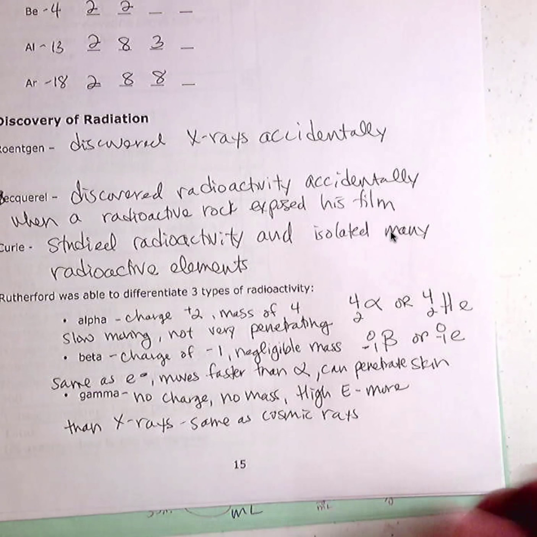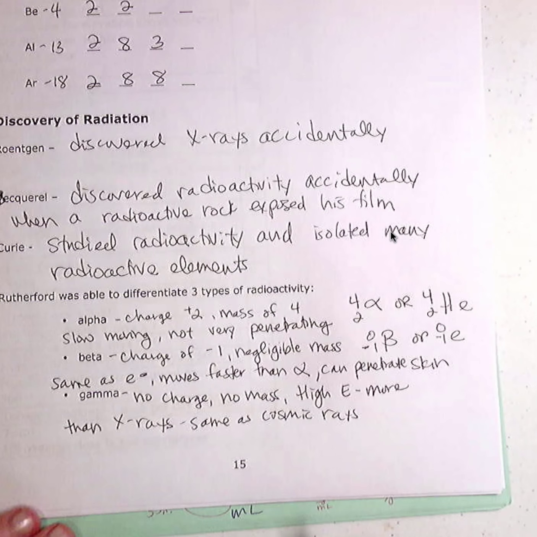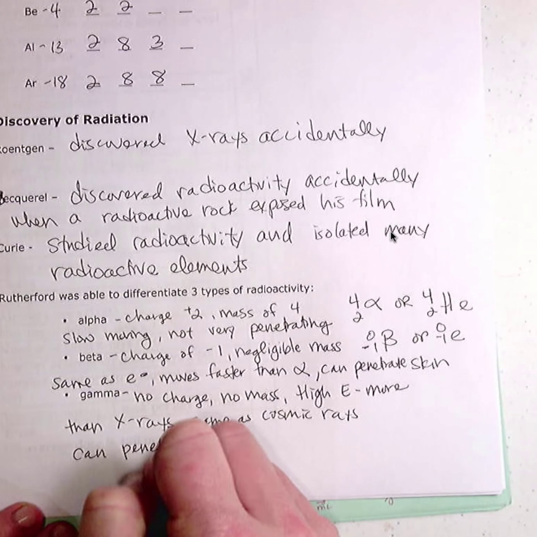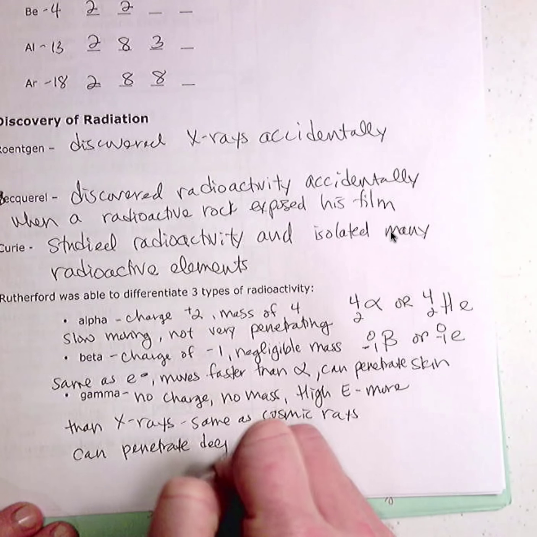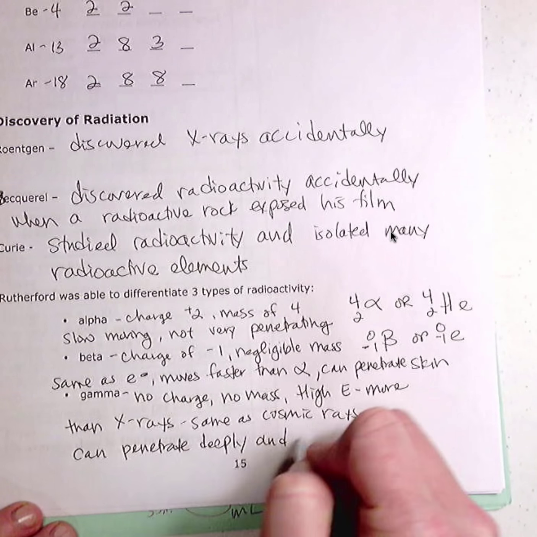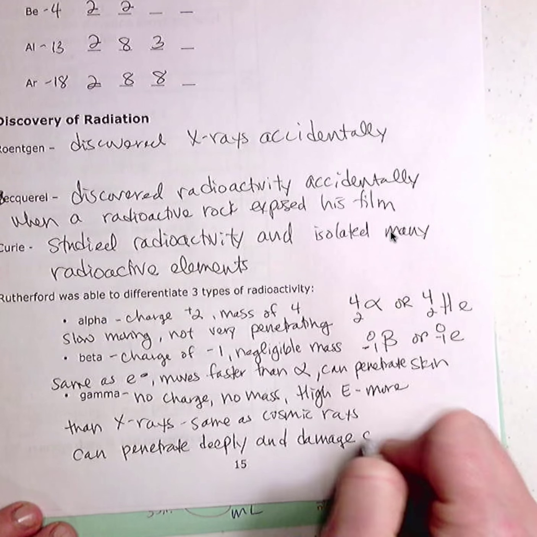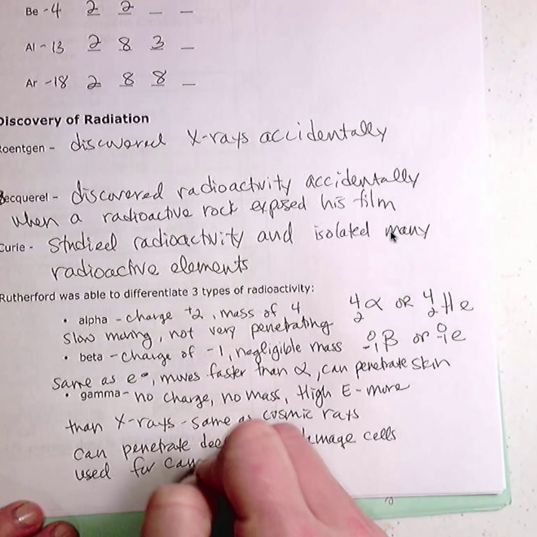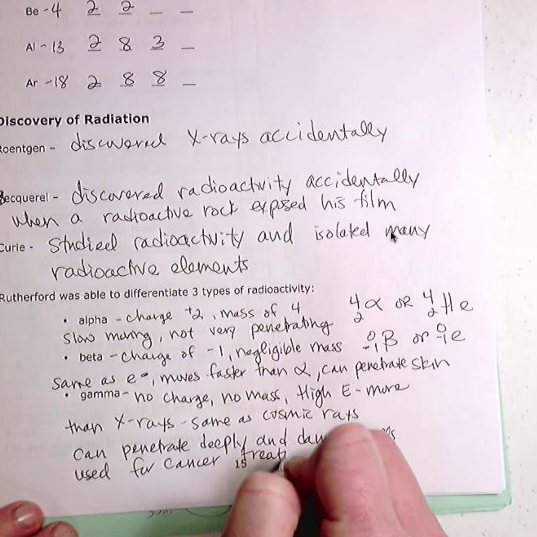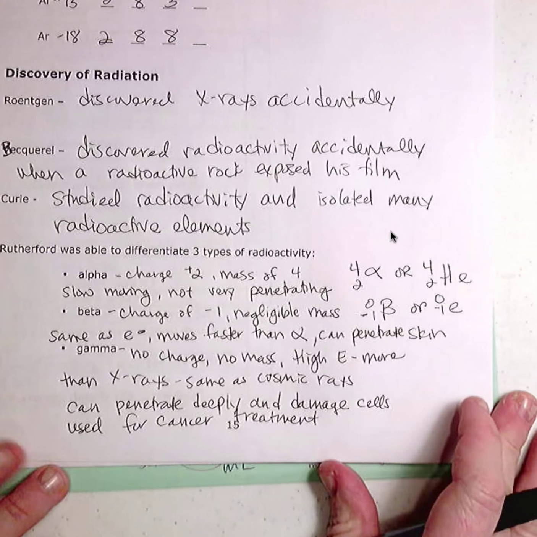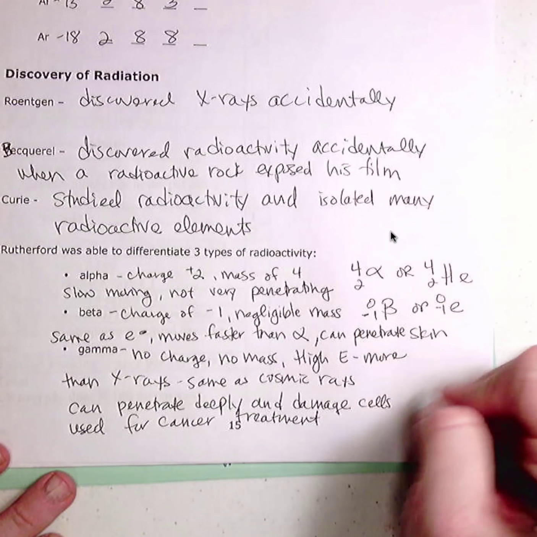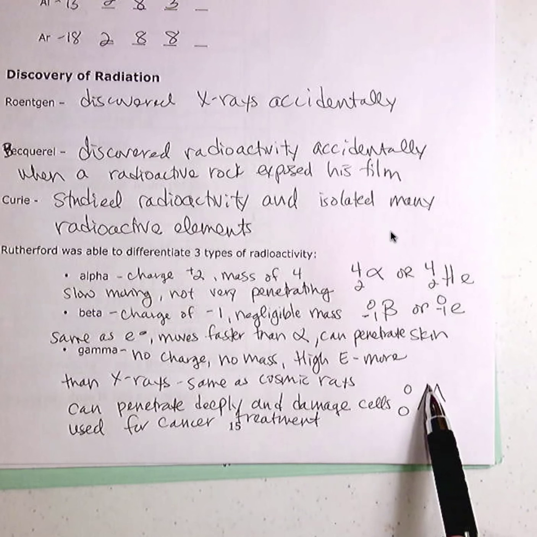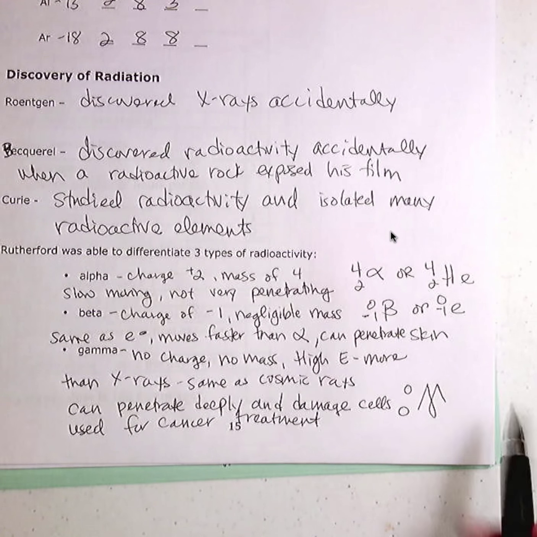This is used for cancer treatment, so this is radiation treatment. Okay, so gamma 0, 0. It's kind of like a fish standing on its head, legs.